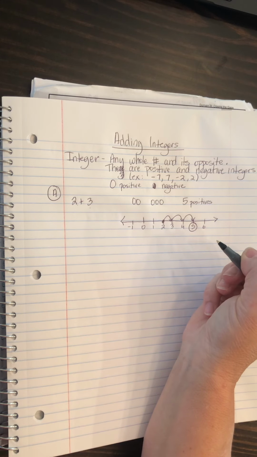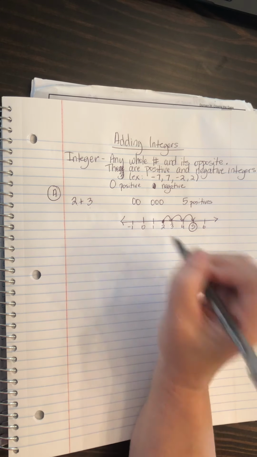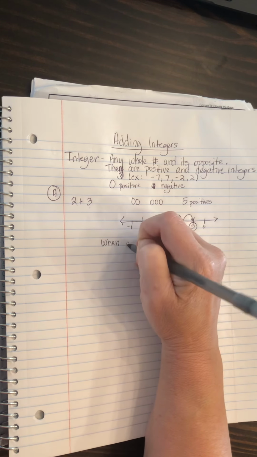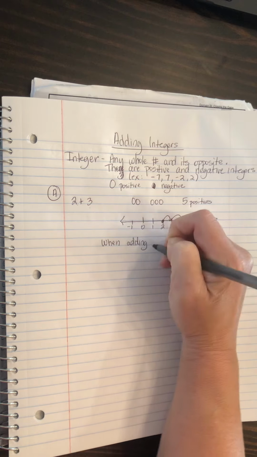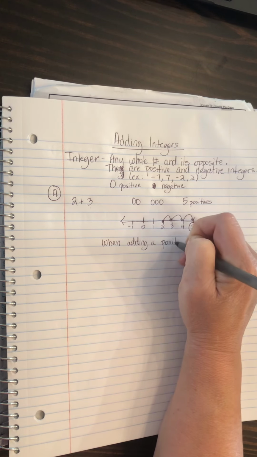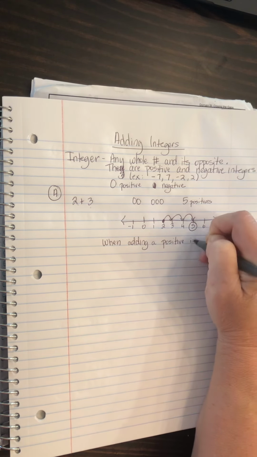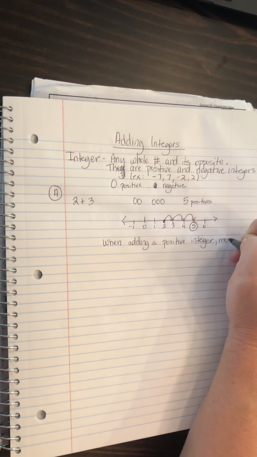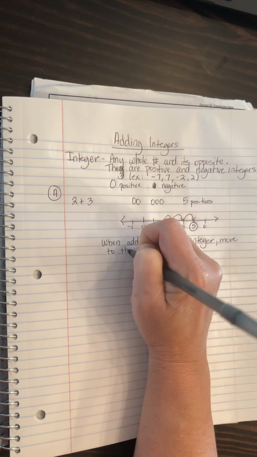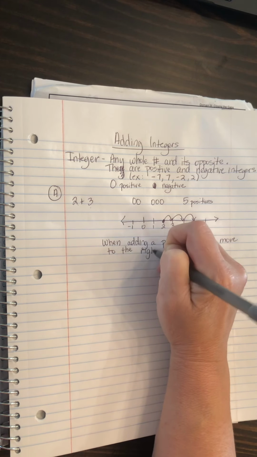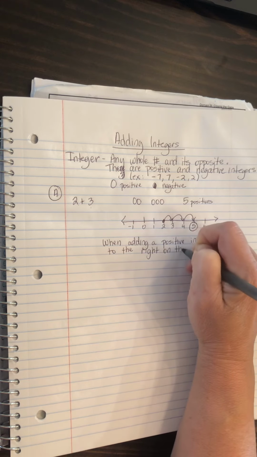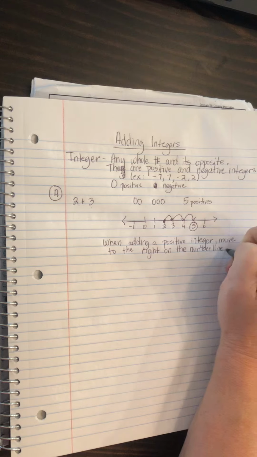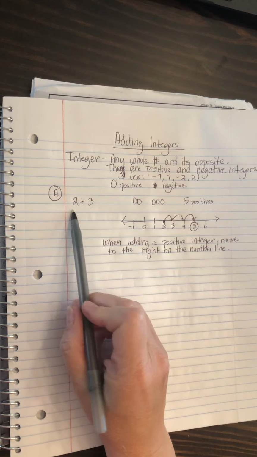So I'm going to write that down so you don't forget. When adding a positive integer on a number line, move to the right on the number line. That's going to become very important as we get into more complicated equations. Okay, so that's our first example, positive plus a positive.